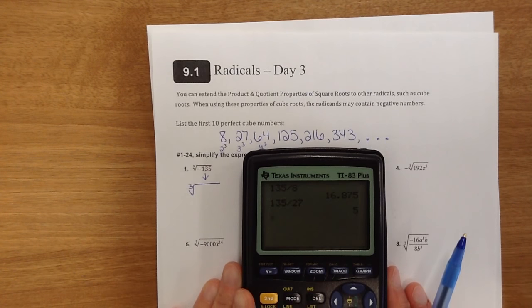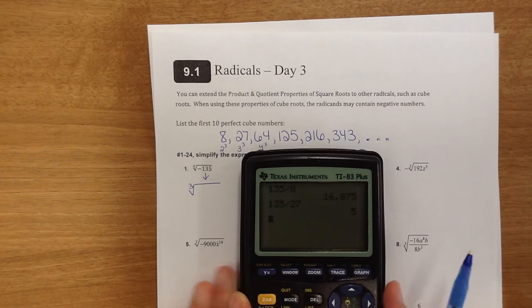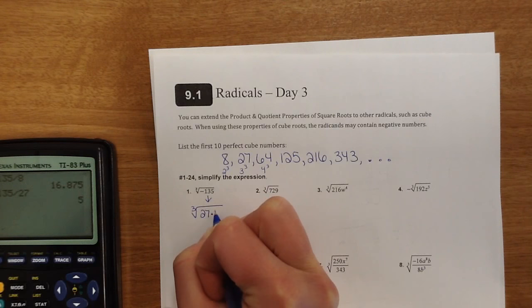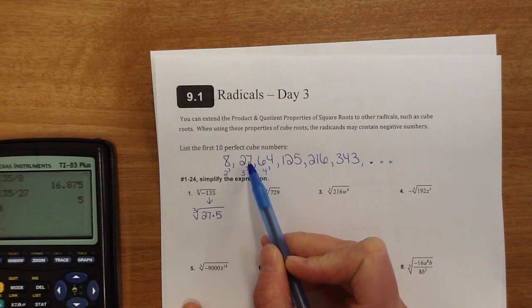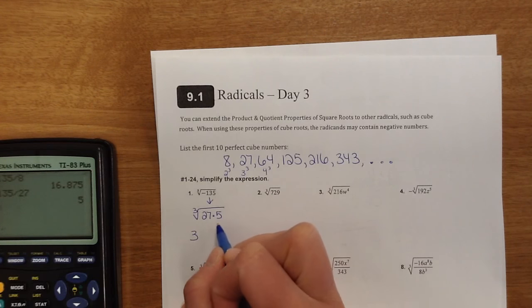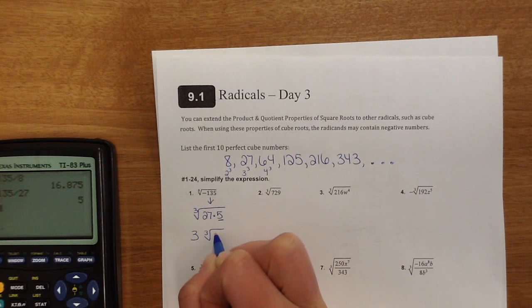Can you see my calculator? There might be a little bit of a glare there, sorry. But you can see that it's divided by 5, and you should be trying this with me. So I have 27 times 5. The cube root of 27, as we saw up here, would just be 3. So the cube root of 27 is 3. The cube root of 5 is going to be irrational, so we leave that alone.